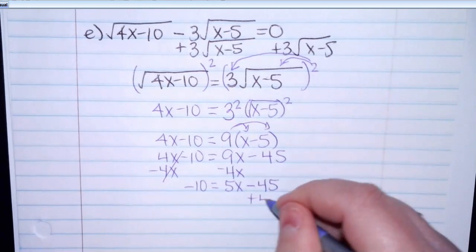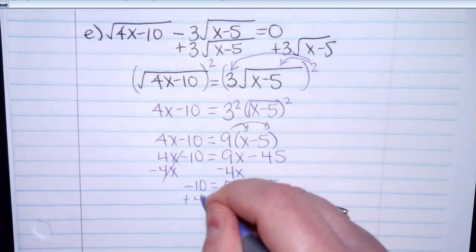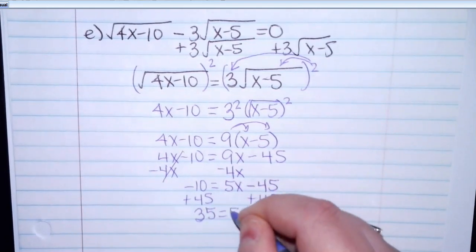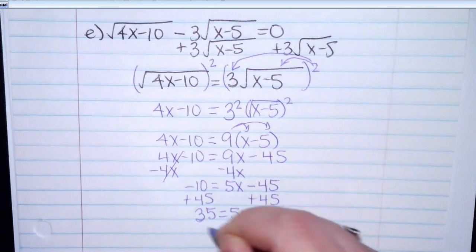Add that 45 to the other side. And I'm going to get 35 is equal to 5x. And then ultimately divide by 5 there.